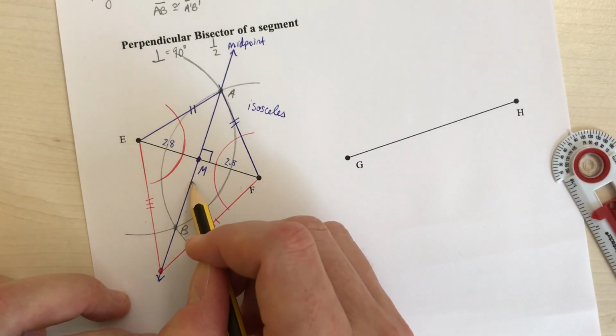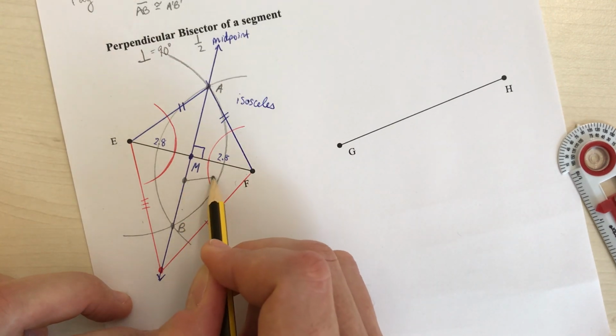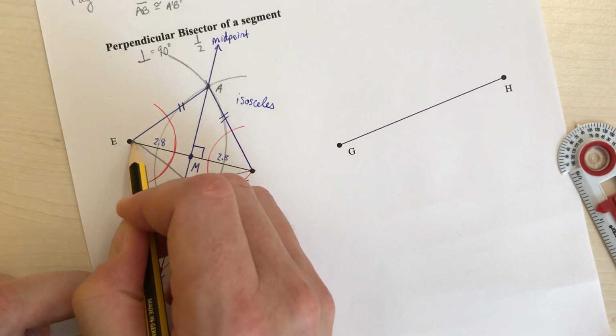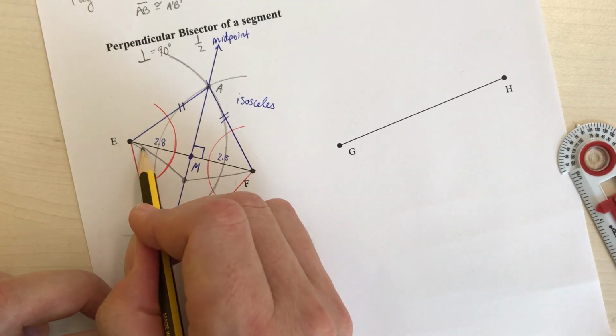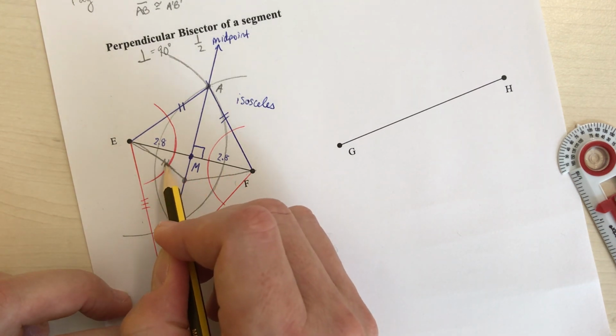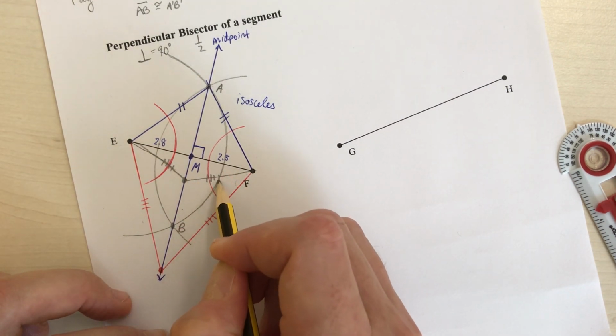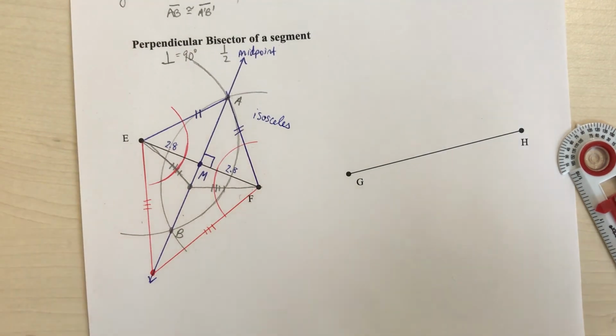If I took right here, I'll just freehand it. I guarantee you, assuming that I draw those correctly, those will be the same. And that's going to be true 100% of the time. And in the second video, I'll show you why.